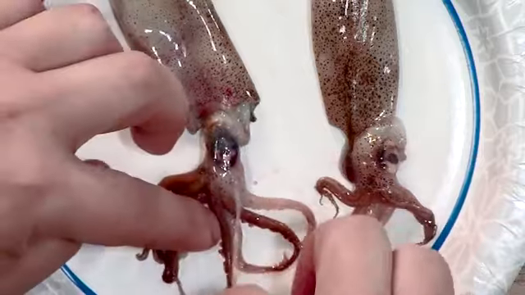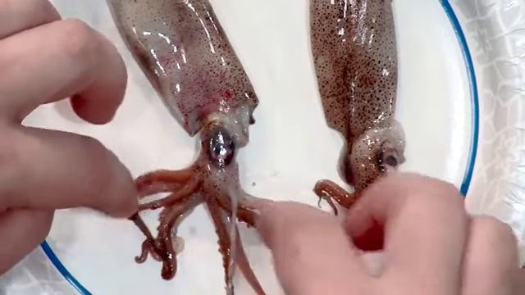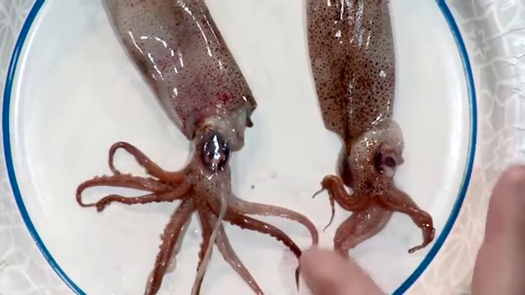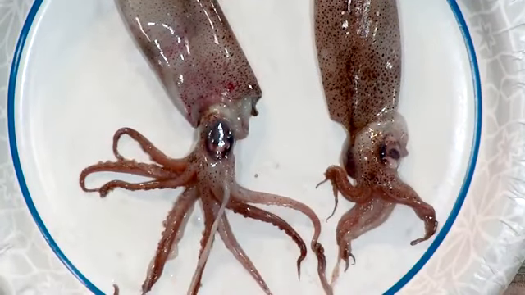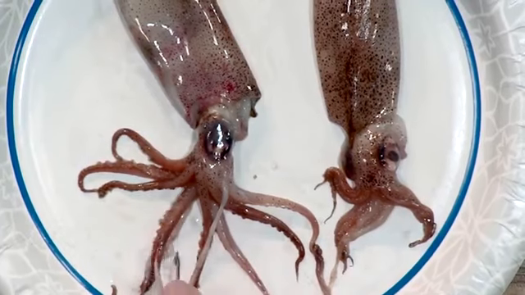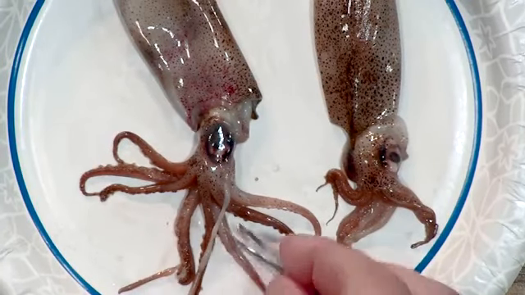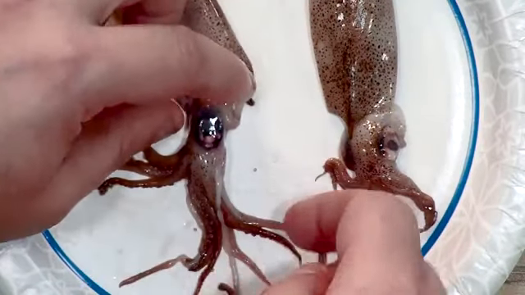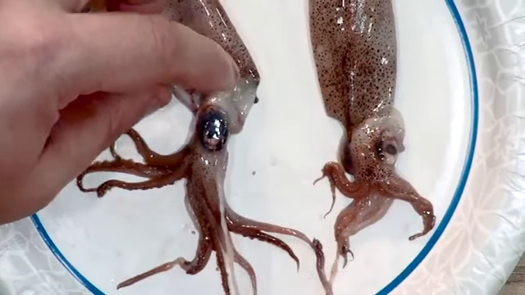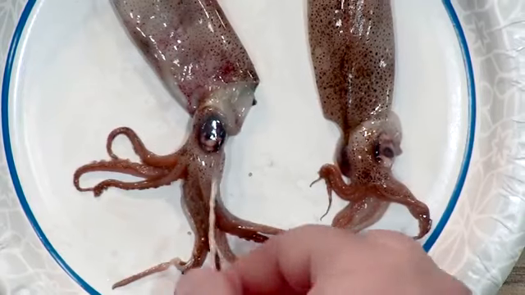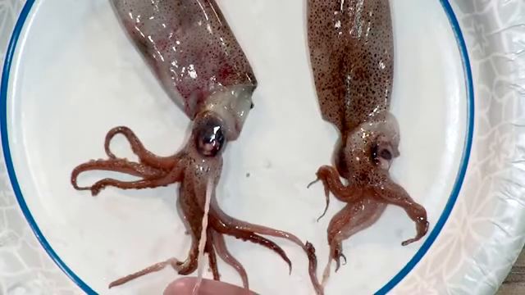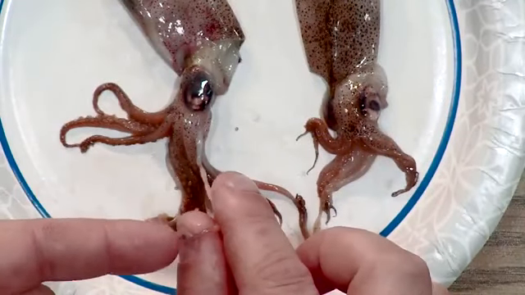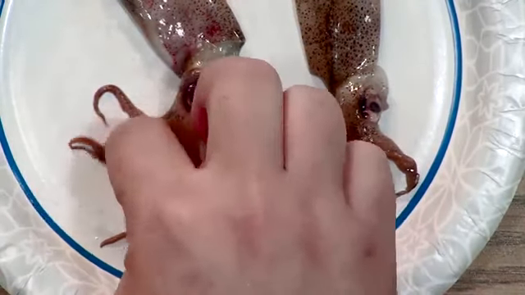Now, something that is unique about squid compared to the octopus is squid have the 8 tentacles, just like the octopus, that have the suction cups on the arms, but they also have these 2 other tentacles that are significantly longer than the other 8. These longer tentacles don't have suction cups on them until you get down to the very, very end. Pretty interesting.